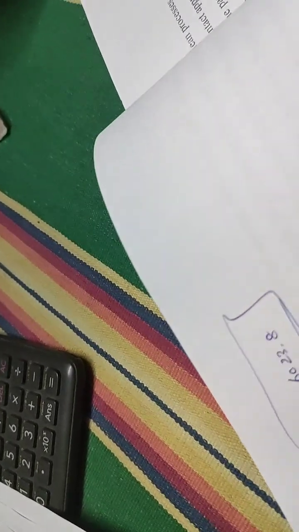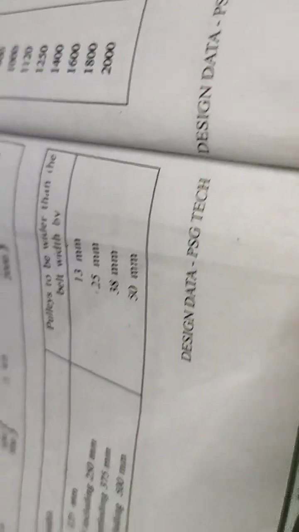Now we are going to find the pulley width. In page number 7.54 you can find the pulley width. We got 60 up to and including 125 mm. That is the belt width we have got, 76 belt width. So up to 76, that is the first one.